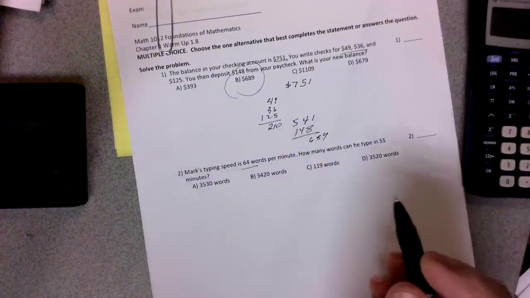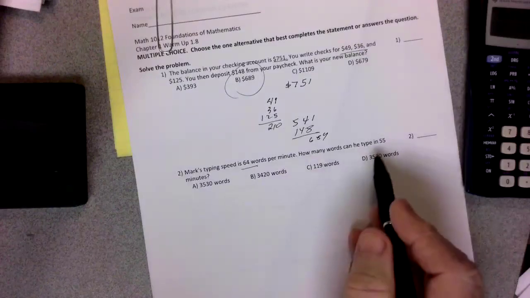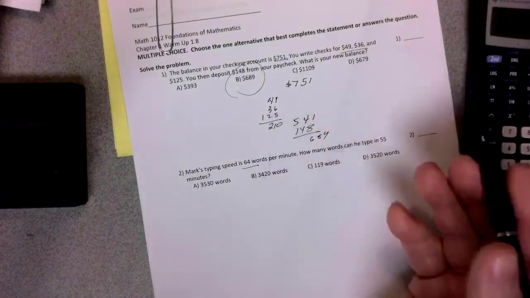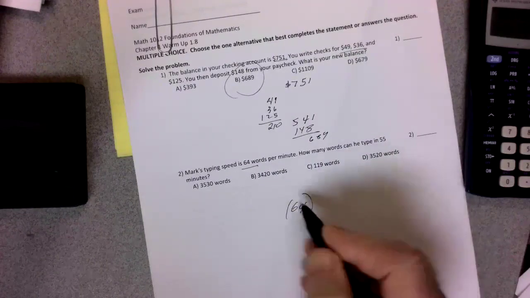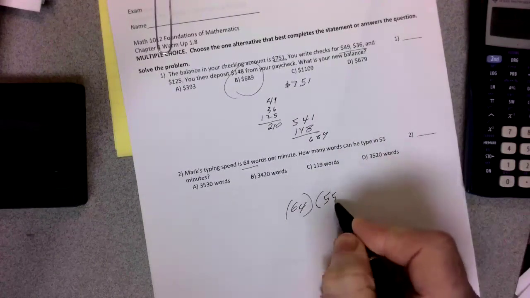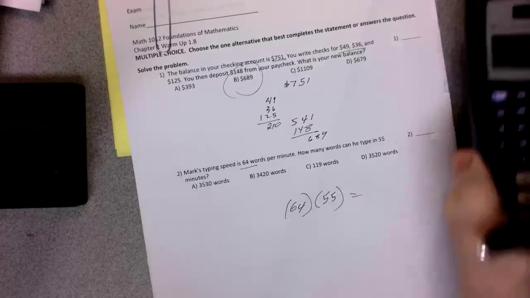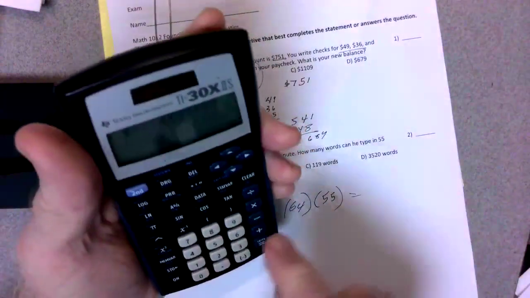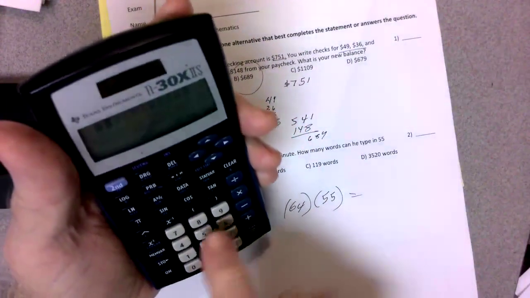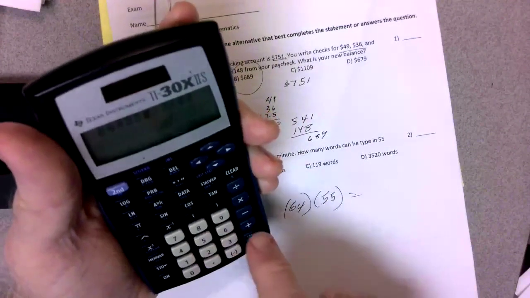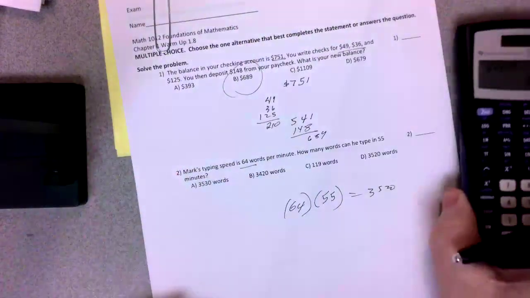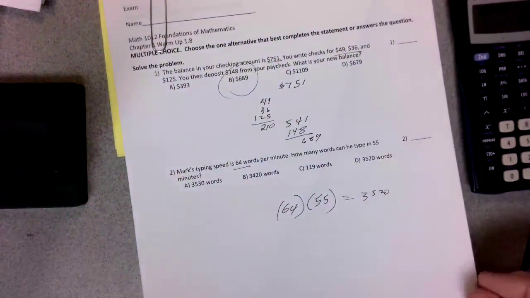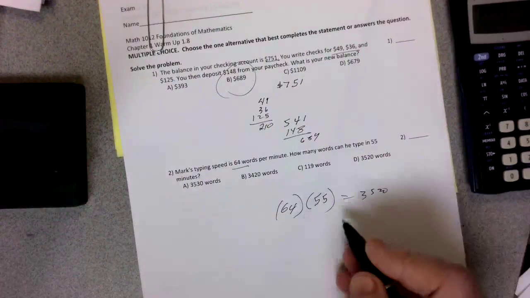A person can type 64 in 1 minute. How many can they type in 55 minutes? If I can type 64 in 1 minute, and you want me to go for 55 minutes, then there's my problem. And we can use our calculator, right? So it's got 64 times 55 and 3,520. That was pretty easy.